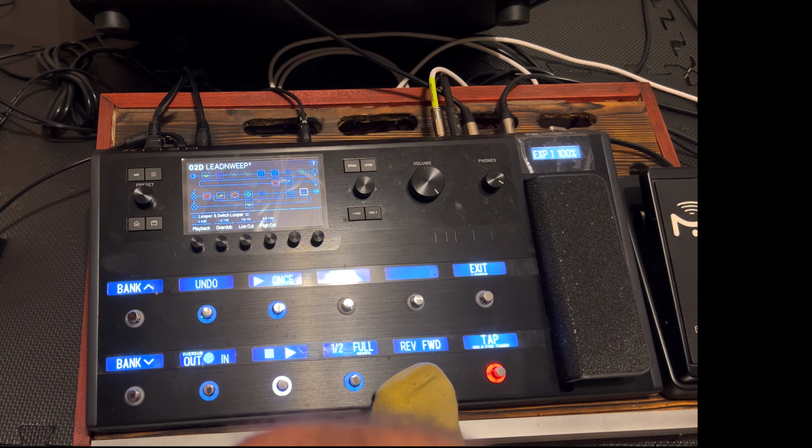Hit reverse. Kind of gives a sound of a broken tape machine.